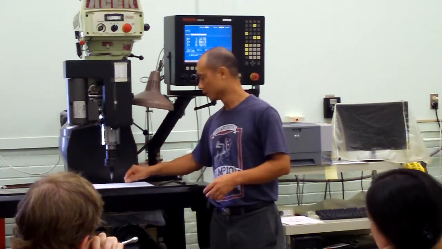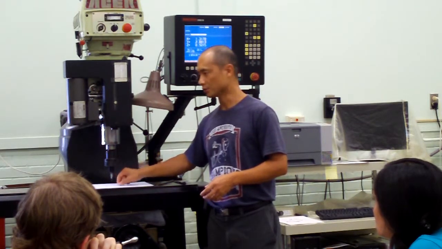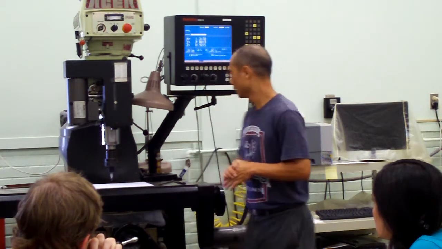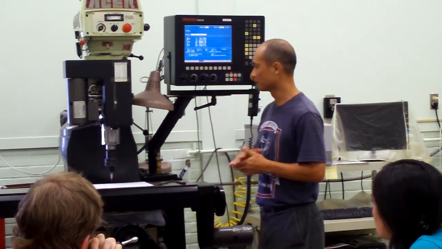If you leave the pen on the paper, you will leave a trace you don't want. So you lift up the pen, go to the next spot, drop the pen and draw the second geometry. So this is the manual operation.